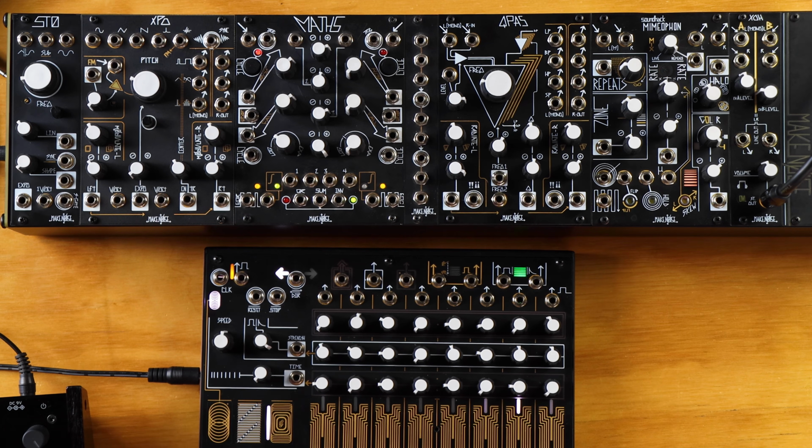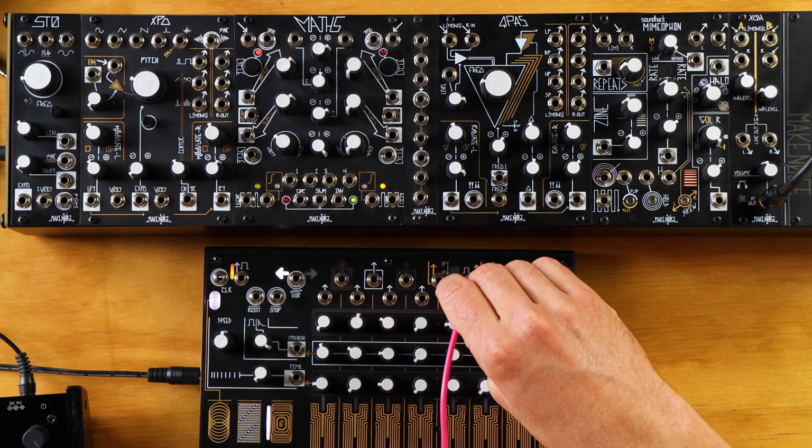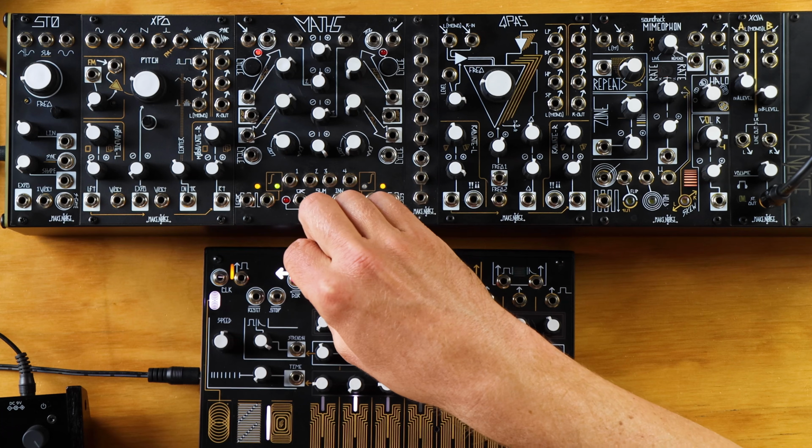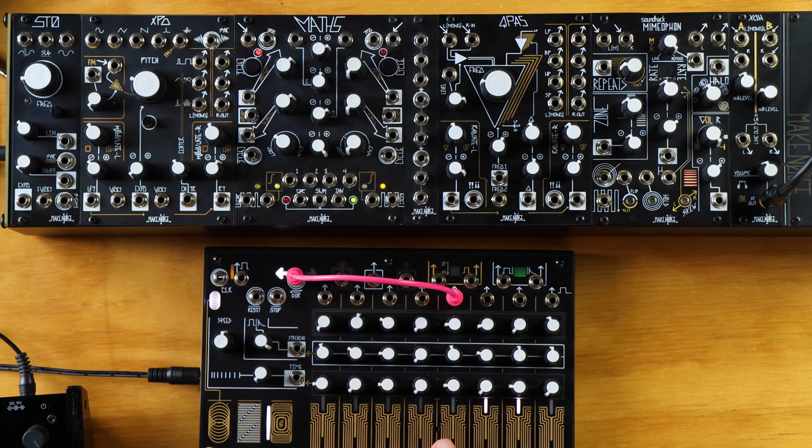Let's start by doubling the length of our 8-step zero control sequence by patching one of the step gate outs to direction. When the sequence reaches this step, it'll reverse, causing it to effectively double in length.